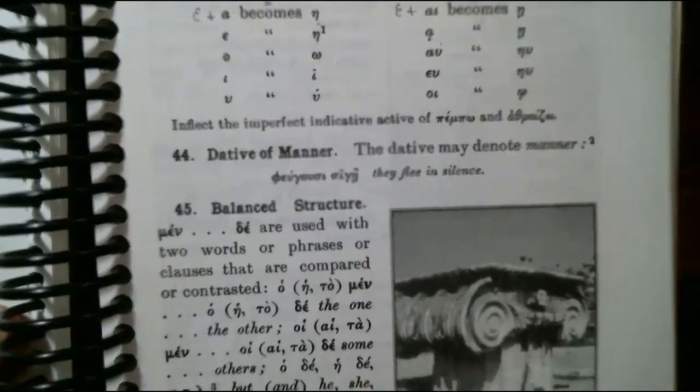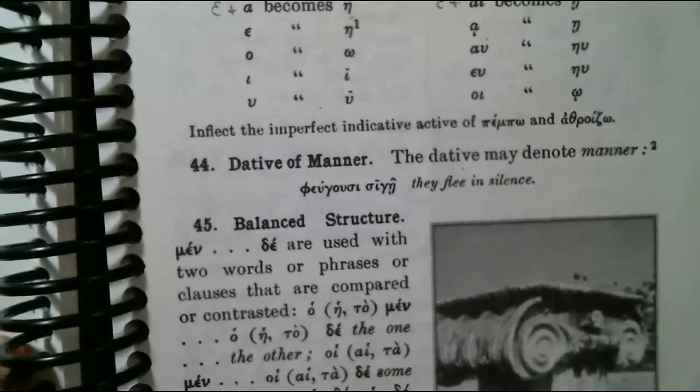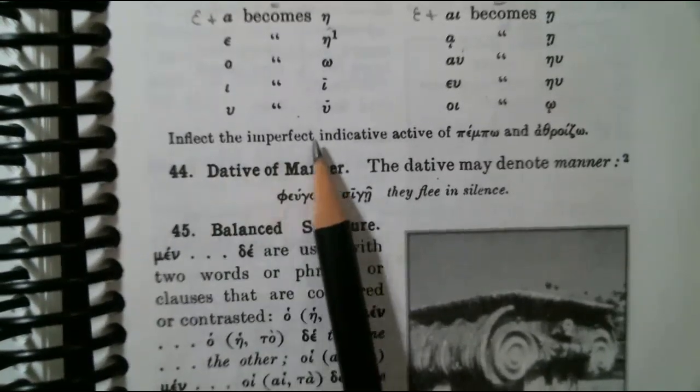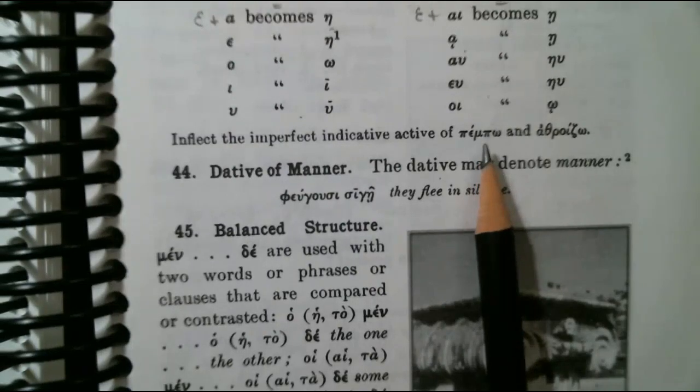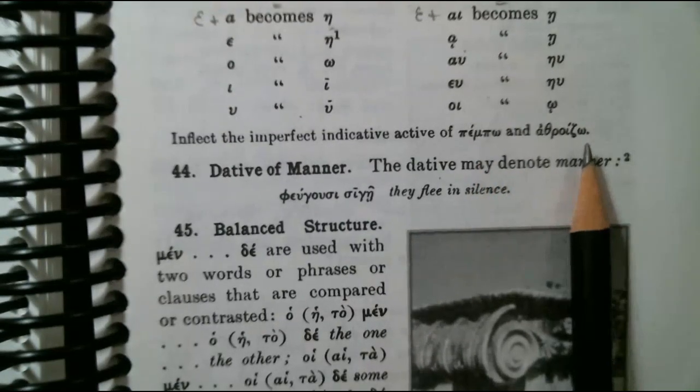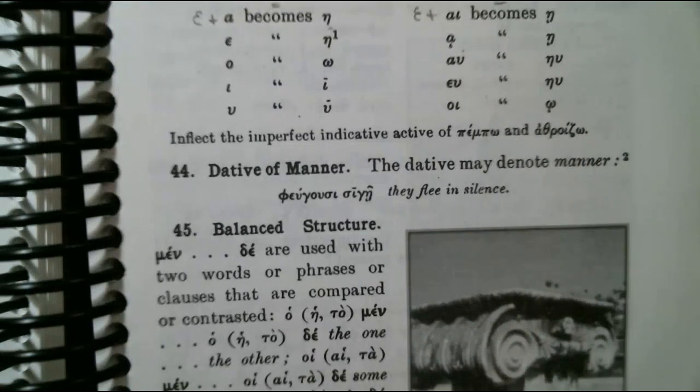Okay, so let's go on here. So they want you to inflect the imperfect indicative active of pempo and athroizo. All right, so let's go ahead and do that real quick, just so that you can see it done from scratch. So we'll go with pempo, which means I send.